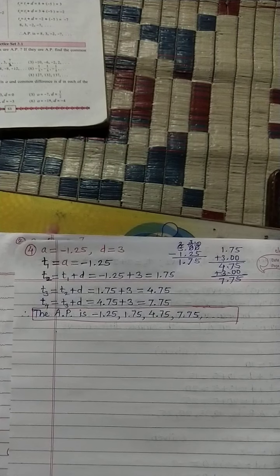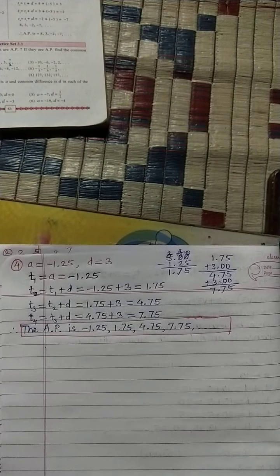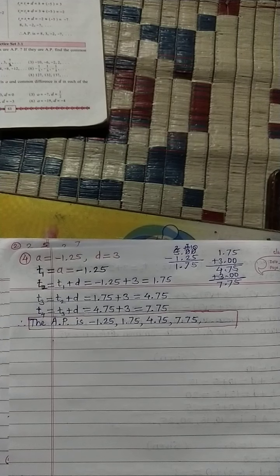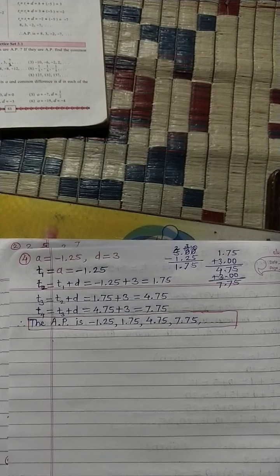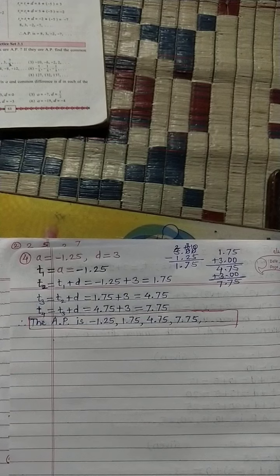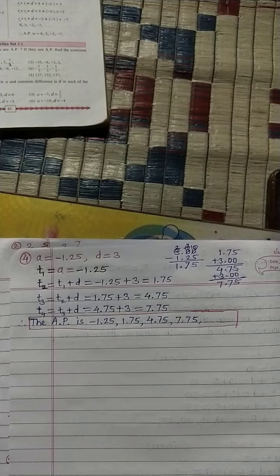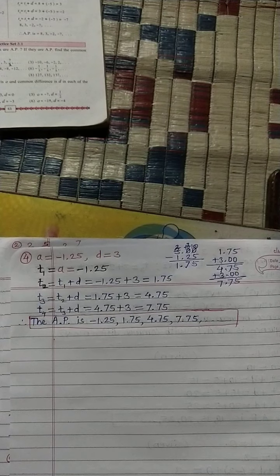Okay, now example number 5. Example number 5 is very easy. You can definitely solve it at home.